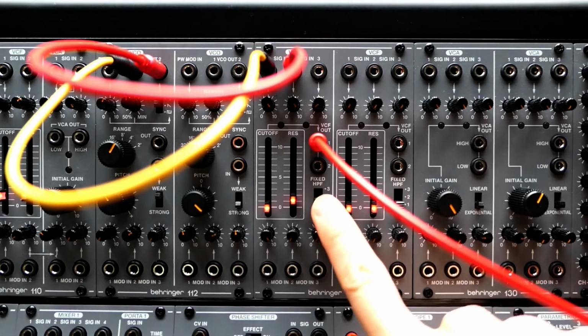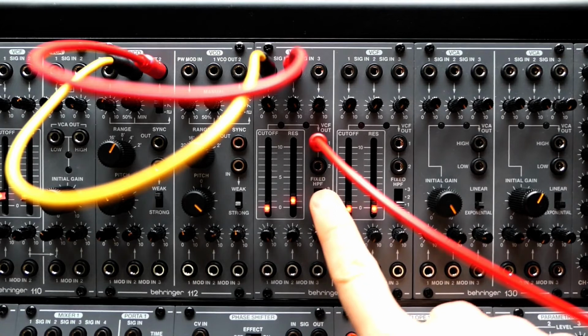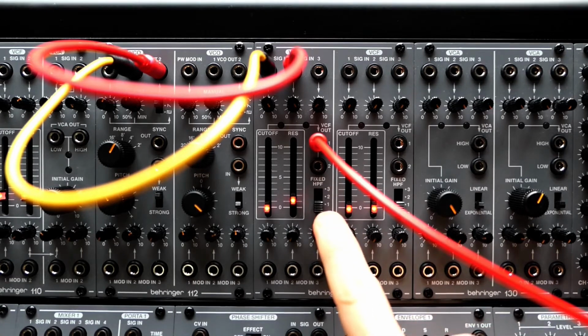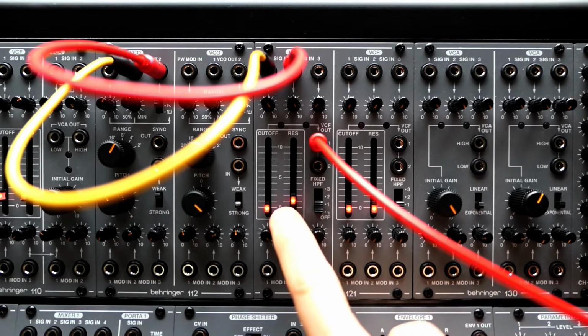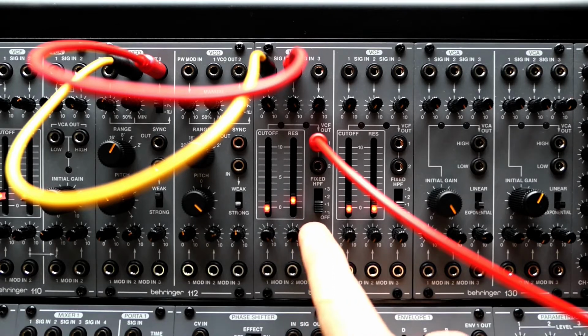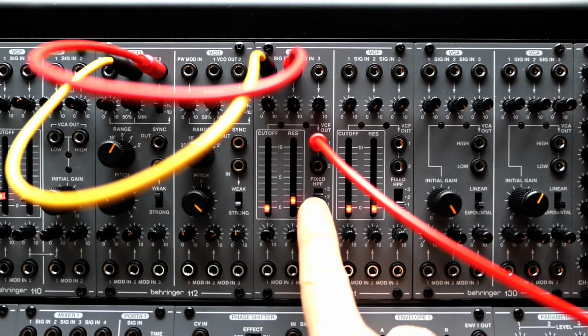Finally, we have this switch here, which selects different discrete frequency settings for the high-pass filter. This high-pass has a slope of 6 dB per octave, and in the lowest position it is just turned off. And then we can switch it to 1 kHz, 2 kHz and 5 kHz.